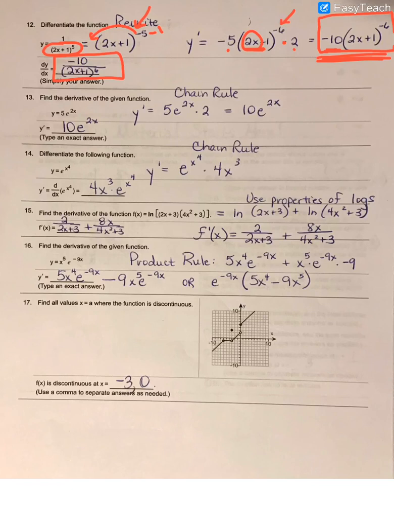Number 13 is another chain rule. Remember that the derivative of e to some power is just e to some power. So that is a basic derivative. If you have an e to a power, that derivative is e to the power. And then, of course, you've got to worry about if the power has a derivative. So when I look at this, I already have a 5 in front. And so the derivative of my e to the 2x is just simply e to the 2x.